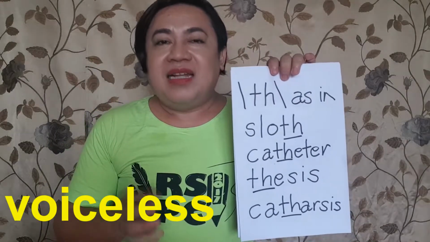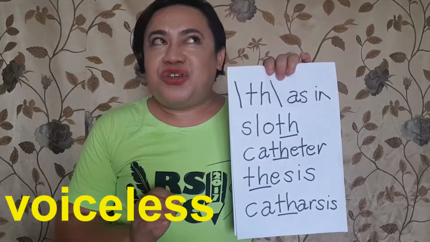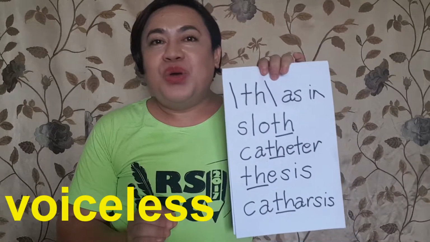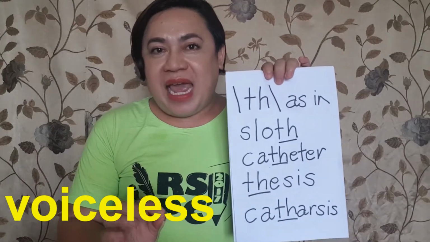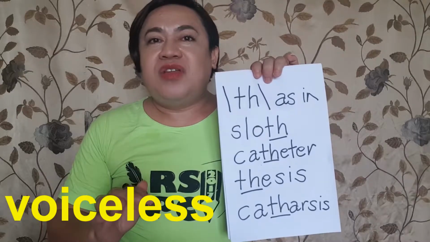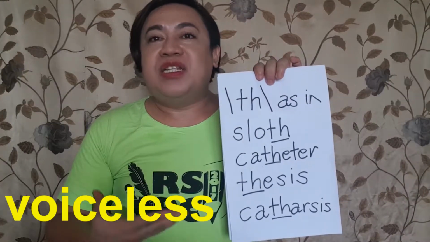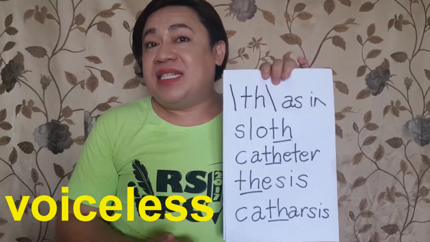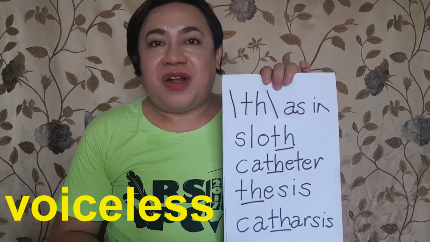Okay, the next example is catheter. Now, it's a tubular medical device which is inserted into a body cavity for the purpose of allowing fluids to flow, either body waste or medicine. Again, catheter.